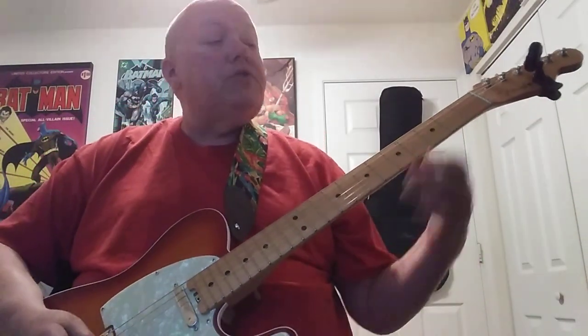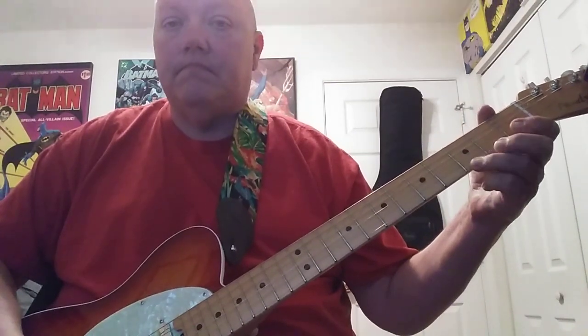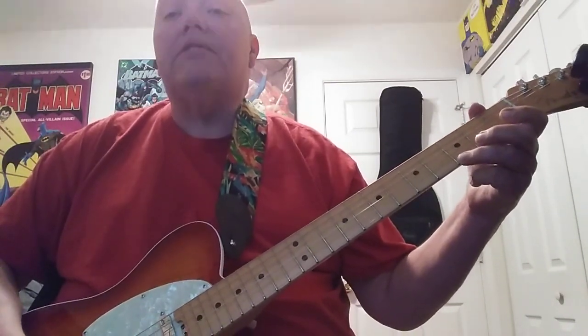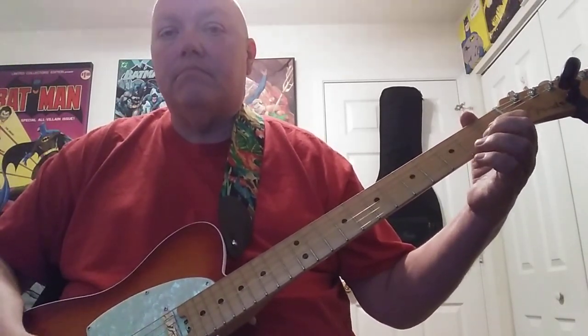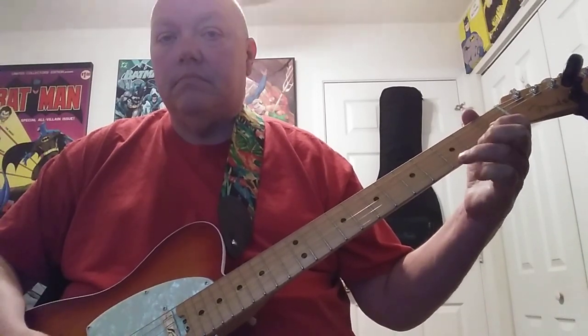That's open 2nd string. That's 3rd and 2nd fret on the 1st string. So first fret on the 2nd string, 3rd fret on the 2nd string. Okay, now that goes on for a while. Okay, then everything else is on the 1st string. He goes.